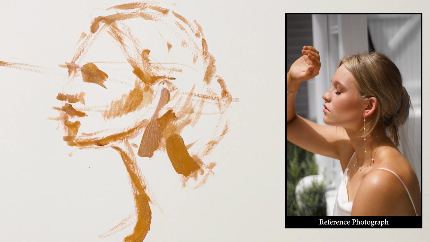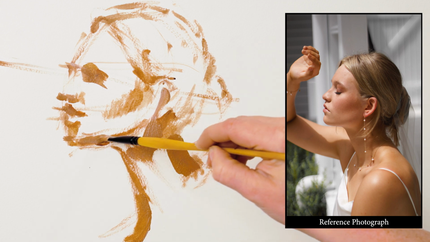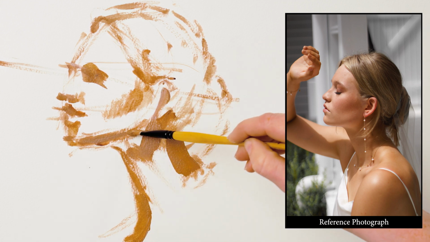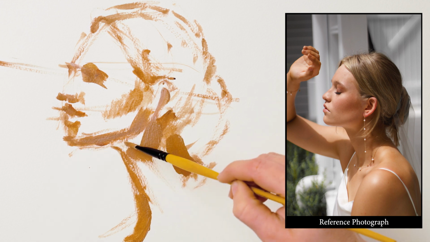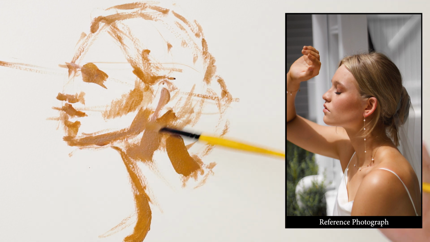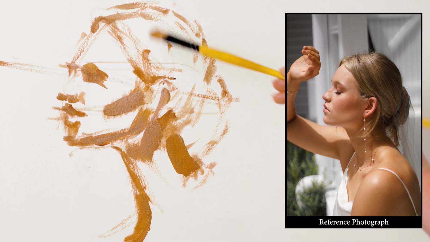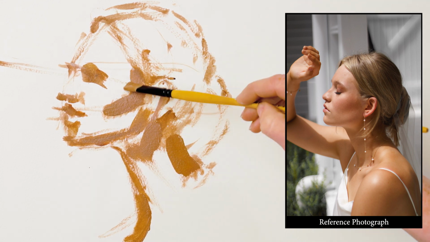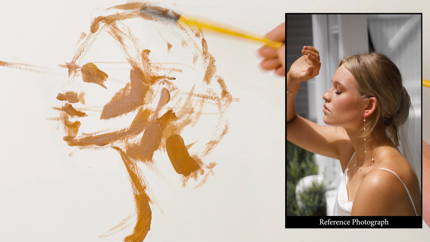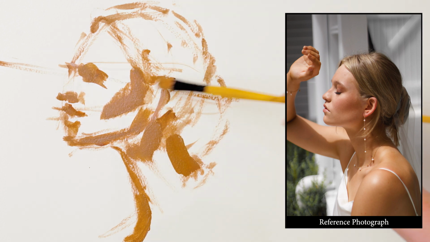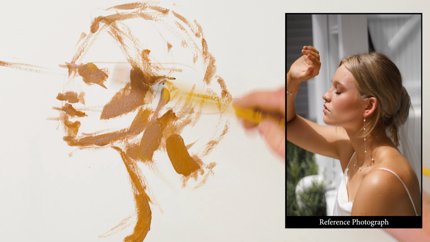Now she has a shadow under her chin, but then she has reflected light between her chin, her jawline, and her neck. So I want to make sure to capture that, because that adds to the shape of her face. Add a little bit lighter, a little bit darker value there.